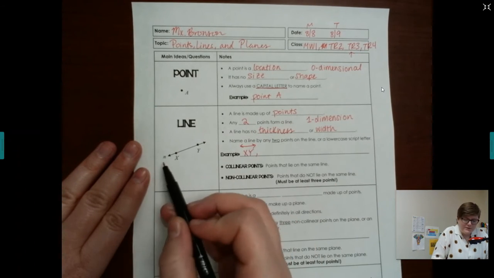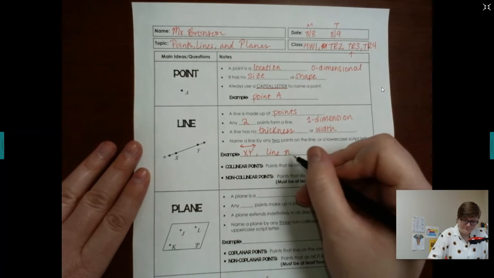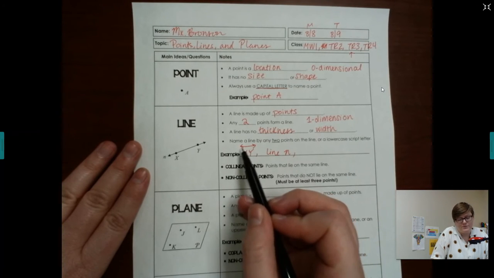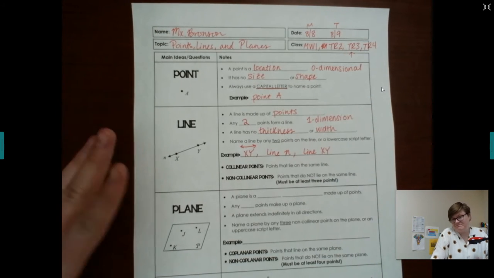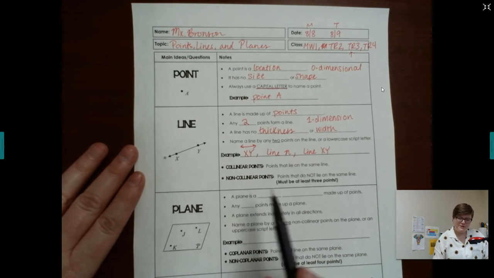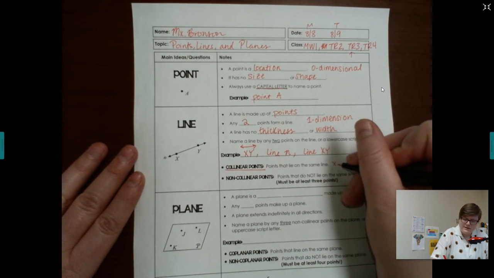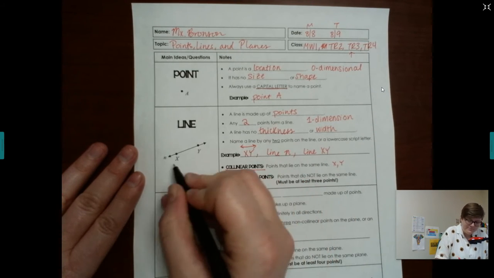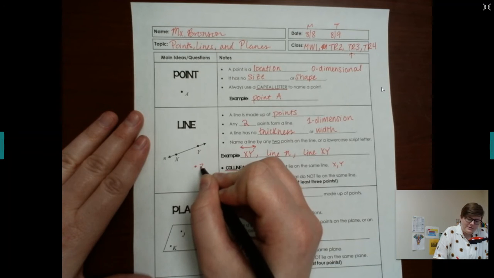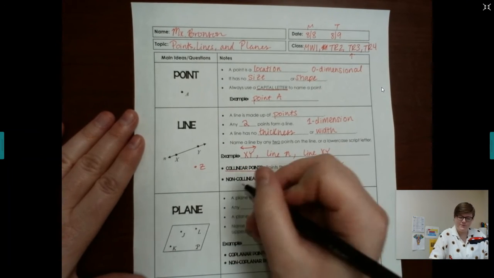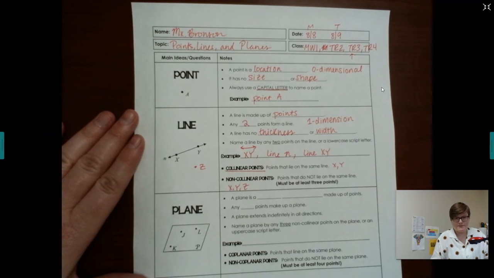Or you can call it by a lowercase script letter. So little n, this would be line n. Or if you are typing and you don't have the ability to make this little symbol, line xy just as a word works just fine. Collinear points are going to be points that lie on the same line. So that would be x and y in this example right here. Non-collinear points are those that do not lie on the same line. So if we added another point over here, point Z would be non-collinear with x and y. So now we have the non-collinear points x, y, and z.